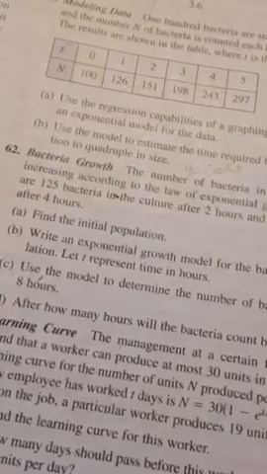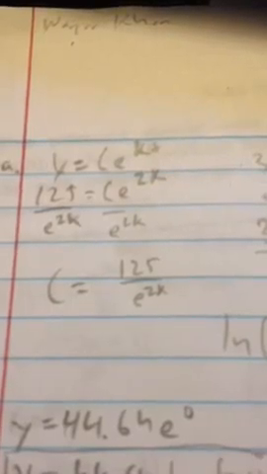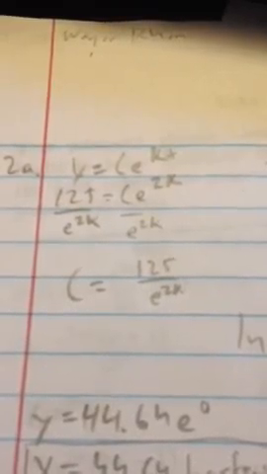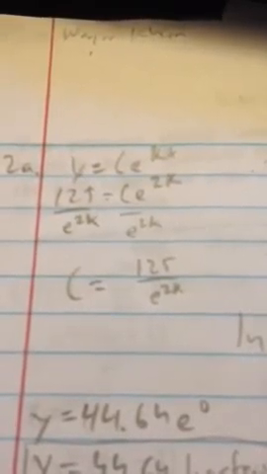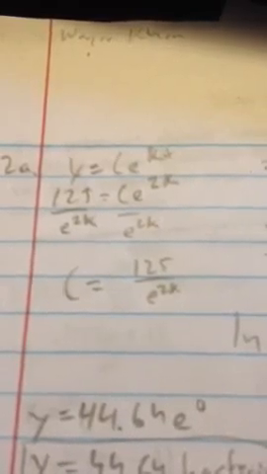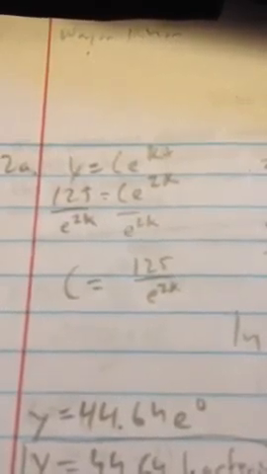So first, what you're going to do is set up the equation y equals ce to the kt, and you're going to put 125 in for y and set it equal to ce to the 2k because t equals 2.